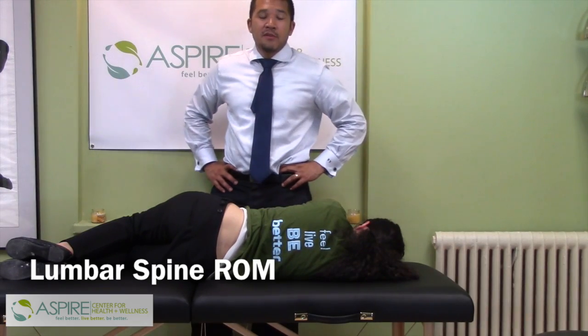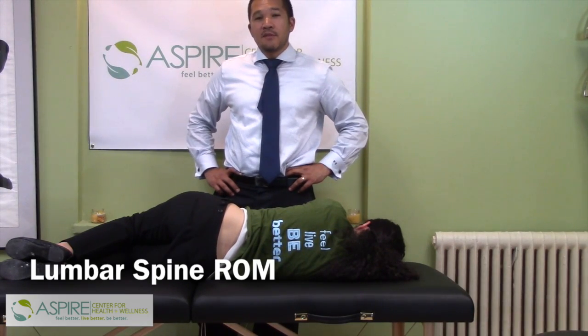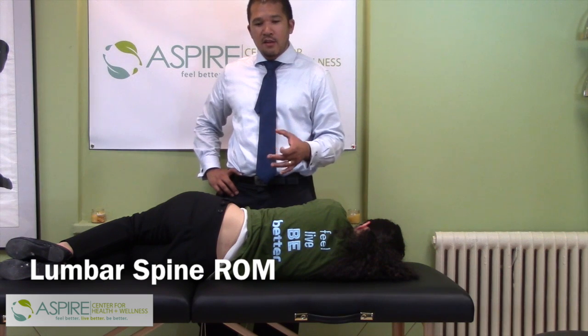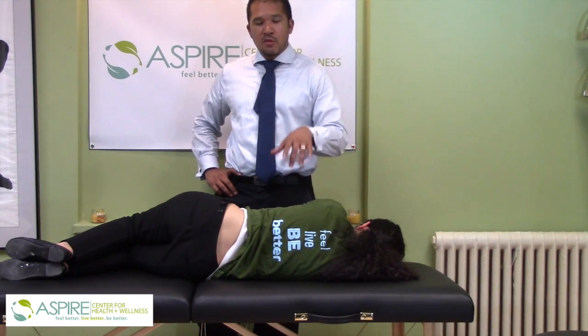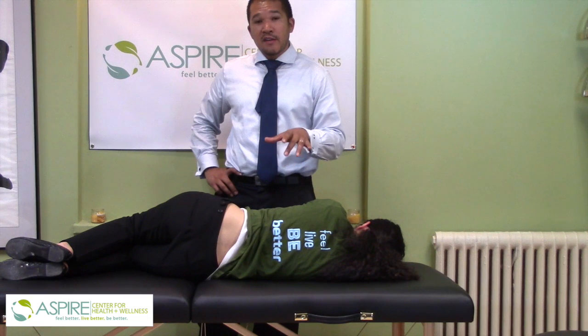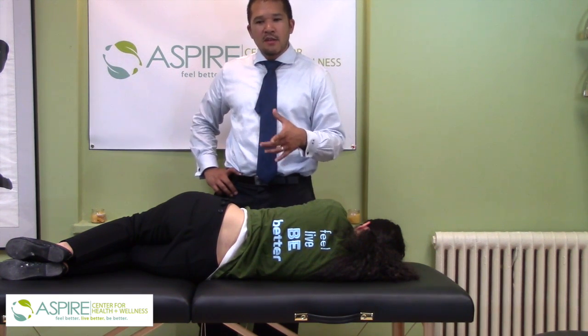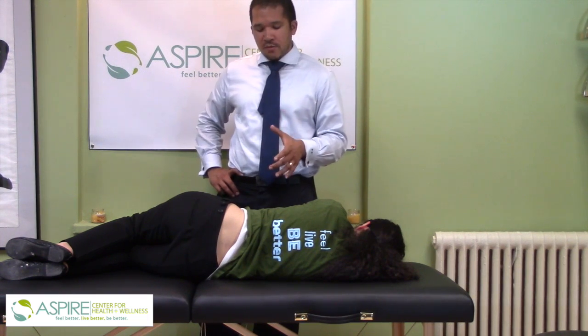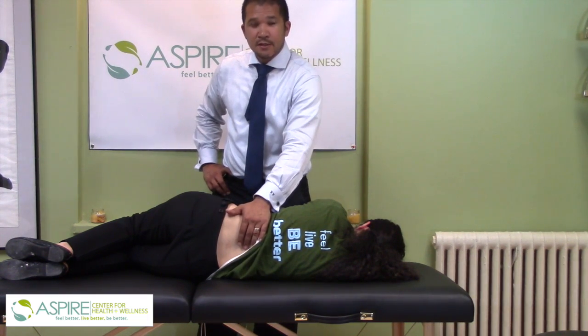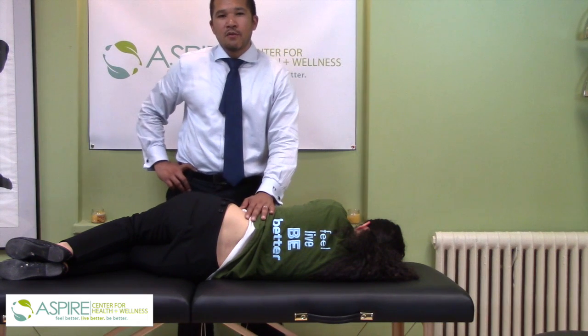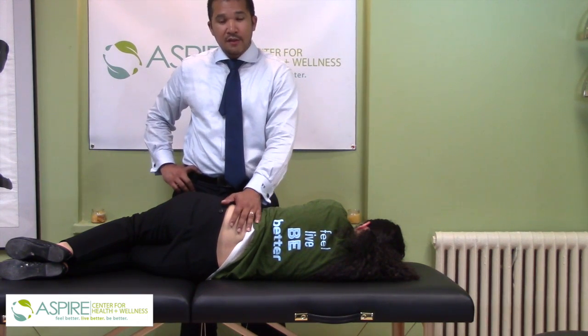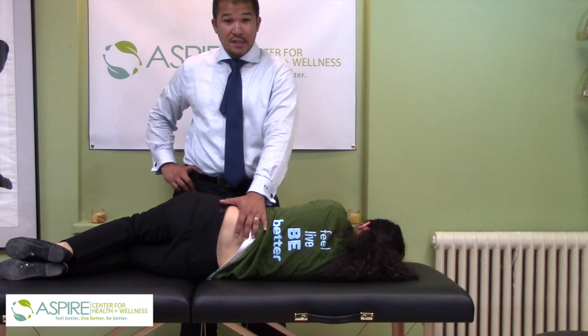So this video will discuss how to assess the lumbar spine range of motion. During your lower back flow, essentially if the H&I was negative, meaning that there was no discrepancy, there is a limited range of motion of the lumbar spine, and we have to assess. The four motions we're going to assess are side bending left and right, flexion and extension.